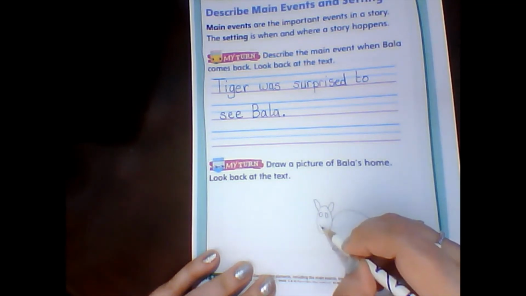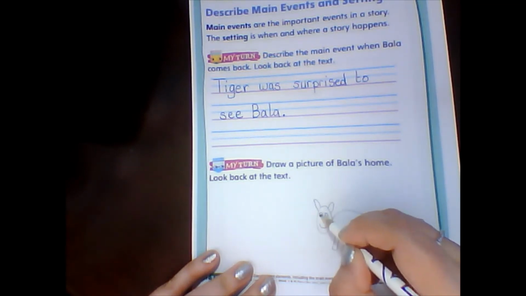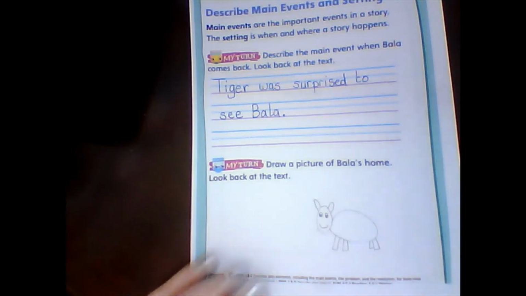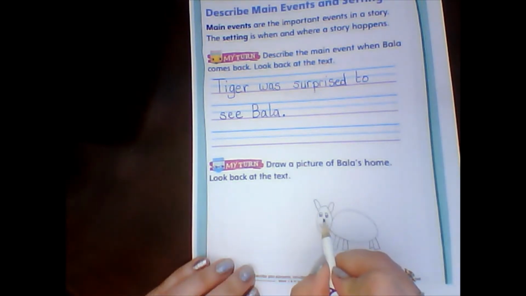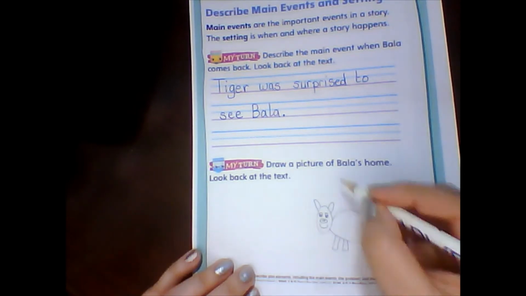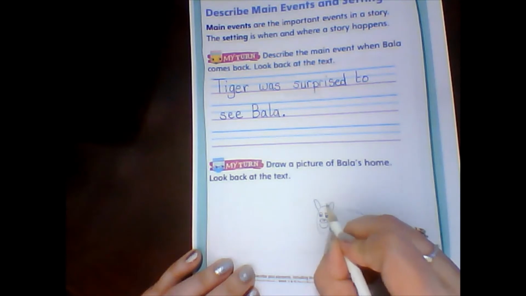Then we'll do her mouth. Did she have a nose? Let's check in the story, because Mrs. Morris is not very good. She does. Cows do have noses, don't they? There we go. And don't forget her horns.